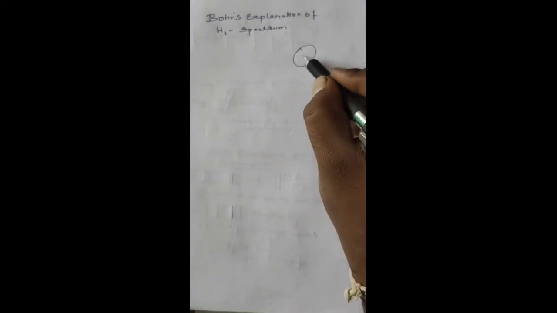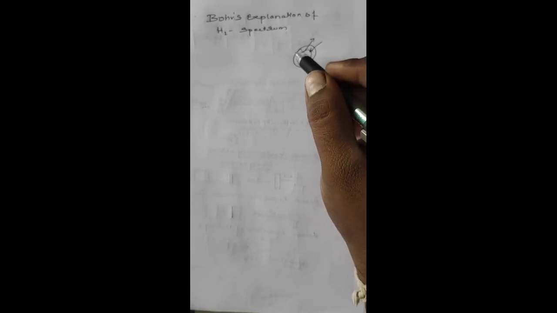From the spectrum we said that in an atom, electrons are absorbed and emitted. For the emission, we are going to write the intensity by wavelength. You see, we take some series.